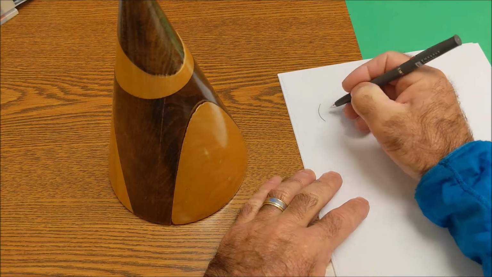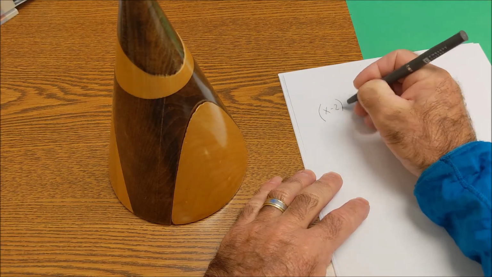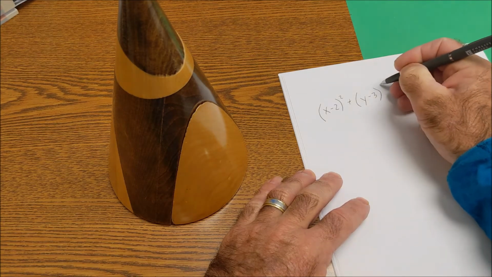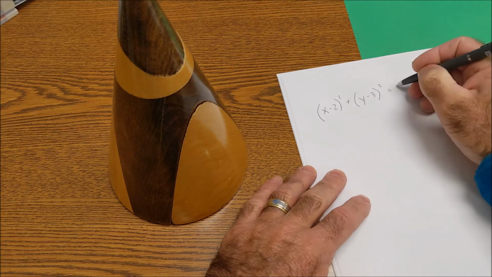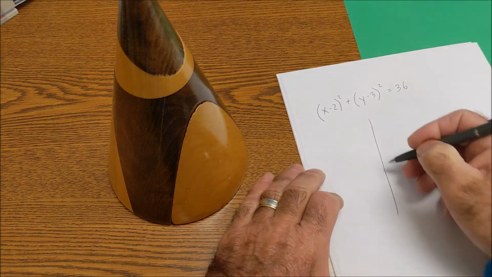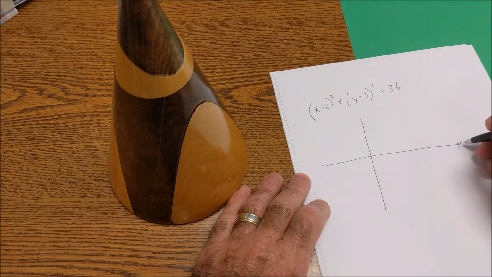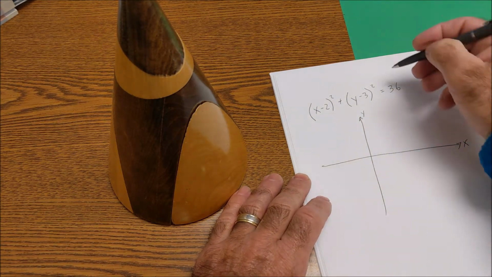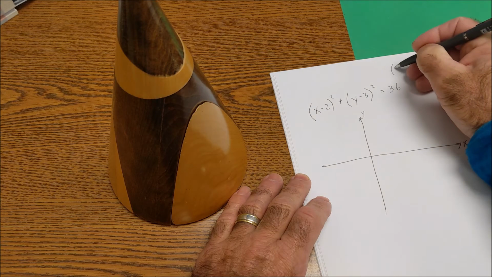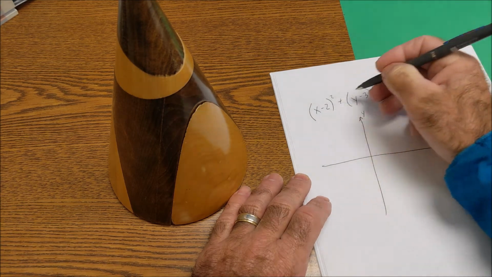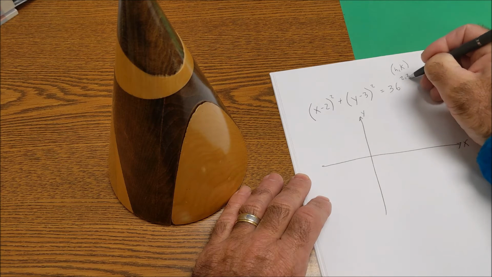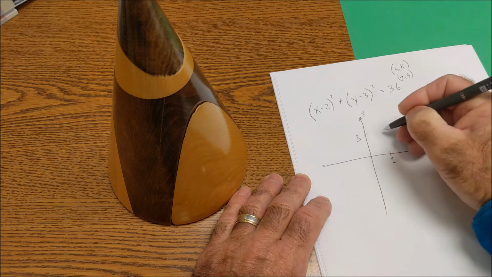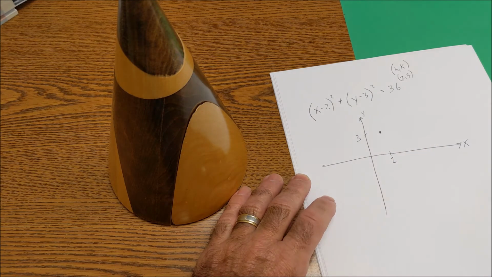Let's say I have a circle (x minus 2) quantity squared plus (y minus 3) quantity squared equals 36. Everything's on my Cartesian coordinate plane, horizontal axis x, vertical axis y. The first thing I do is find the center of the circle. It's going to be (h, k). I just read these two values, 2 and 3. So I go over 2, up 3. There's the center of my circle.